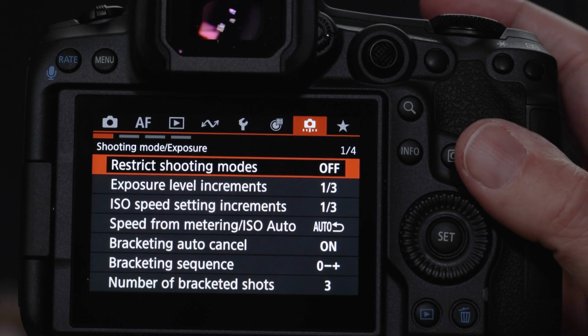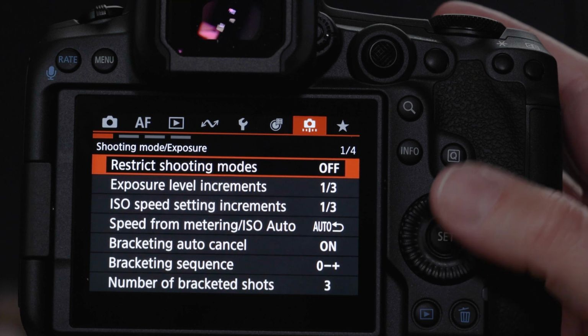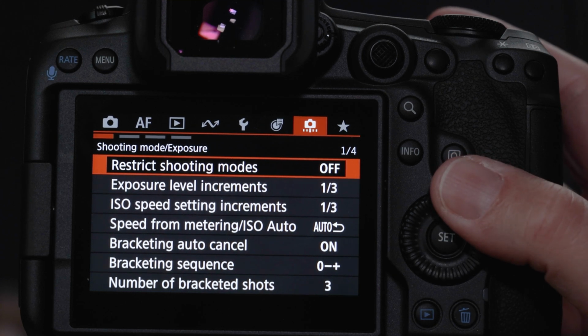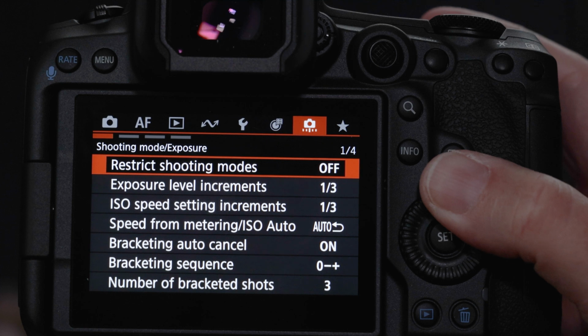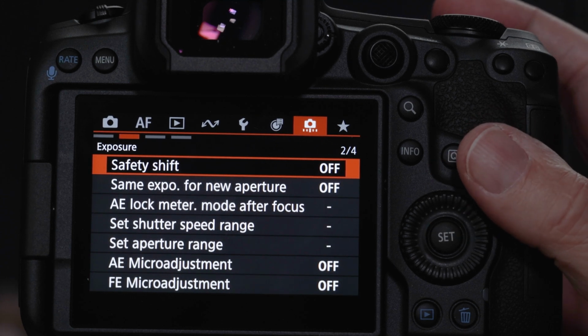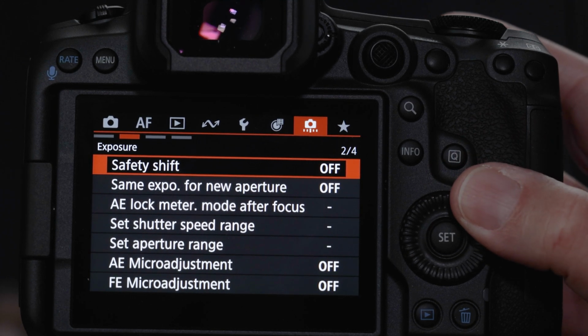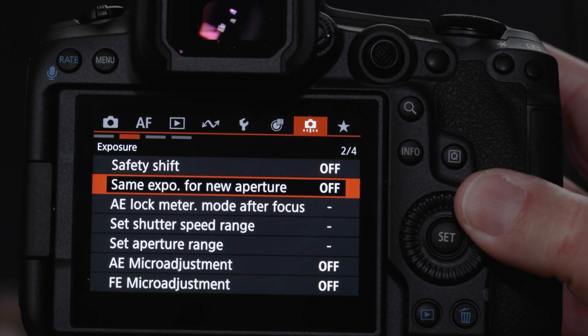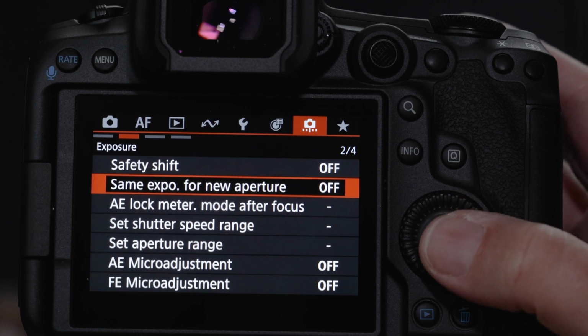So now we go to familiar territory, the orange menu or the little camera. Nothing on this first one we need to worry about. We're not going to worry about bracketing. Let's go to the number 2 submenu. I do use this one: same exposure for new aperture. So I turn that on.